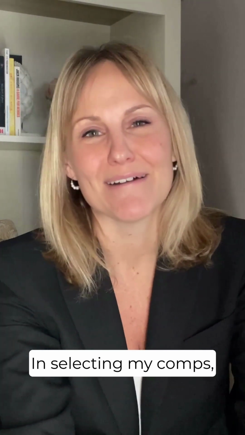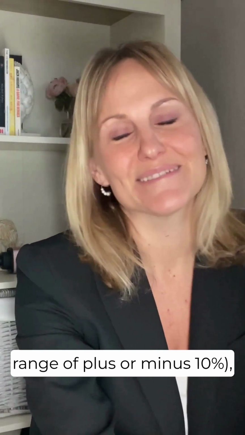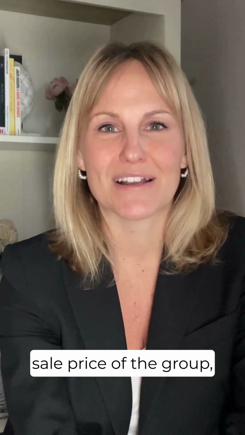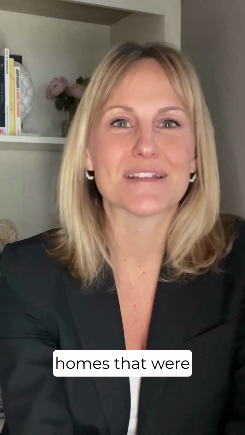In selecting my comps, I use the subdivision, the square footage, with a range of plus or minus 10%, and the number of bedrooms and baths. I then calculate the average sale price of the group, eliminating any outliers up or down, e.g. homes that were foreclosures or distress sales.